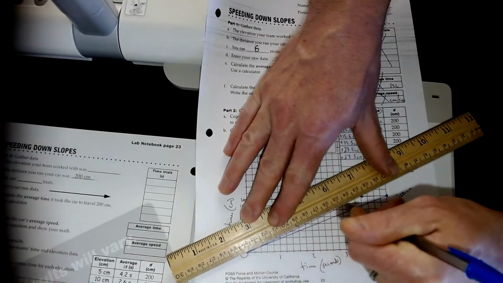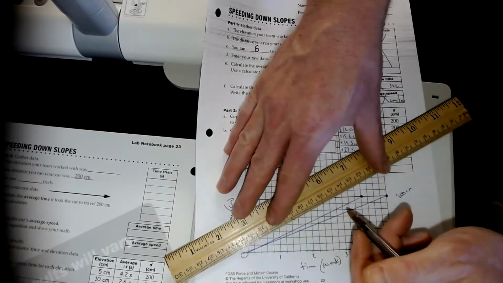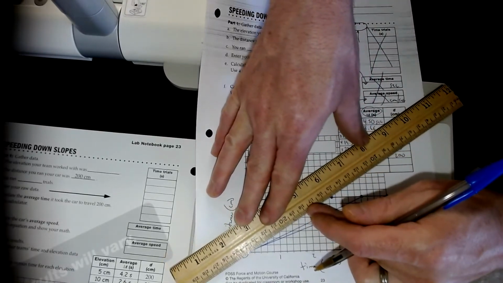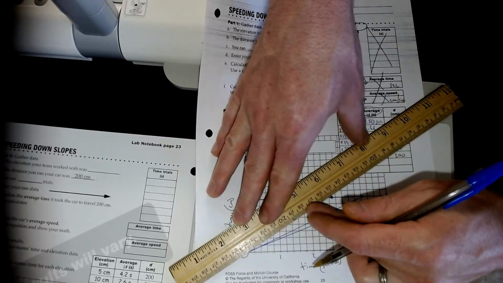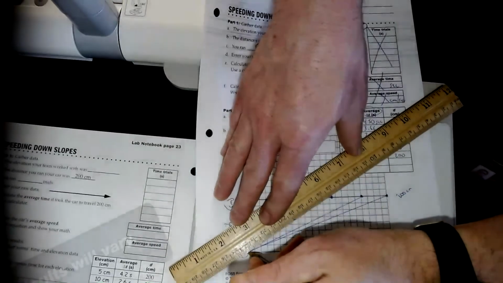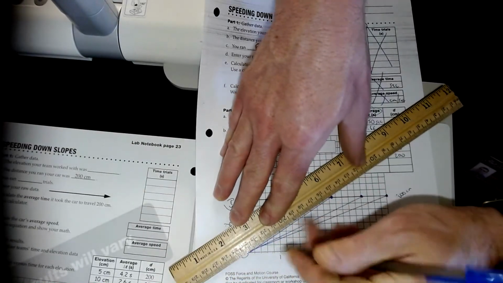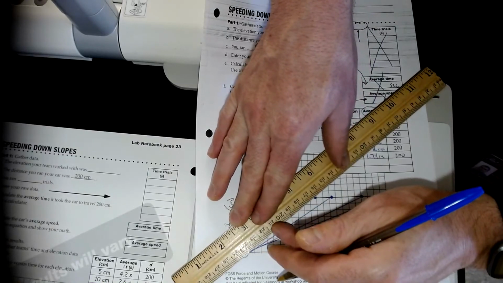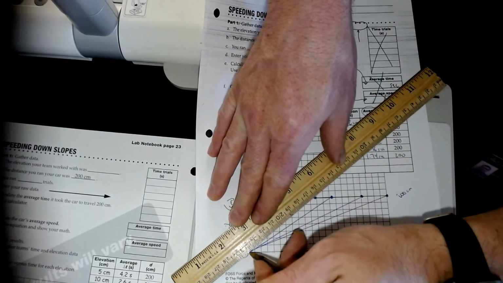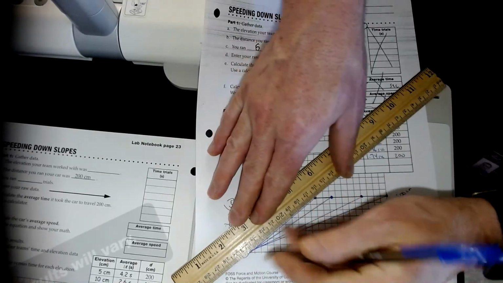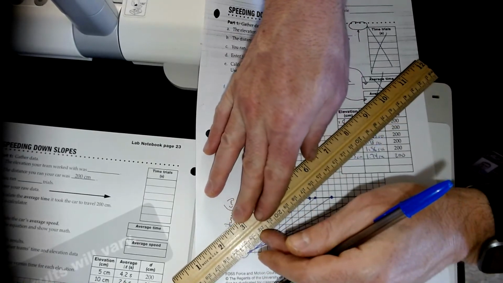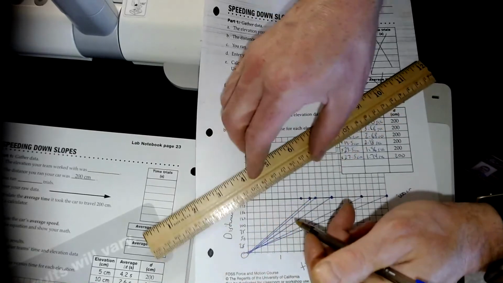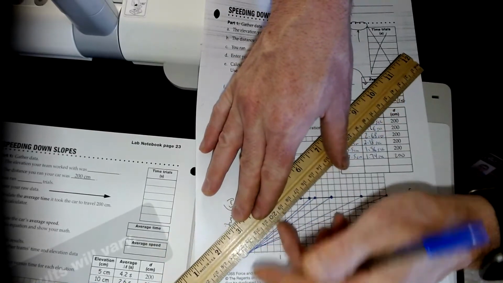And in Kami, you can probably just use the straight line tool to do this, but since I'm doing a pen, I've got to use a straight edge. All of these should go back to 0 because that's where it started in real life. The car, the side-by-side, started at 0 centimeters. So they're all going to go back to 0.